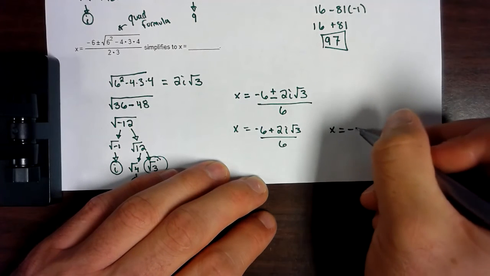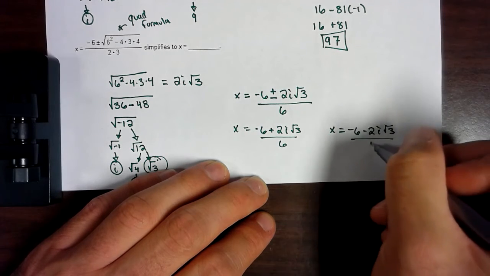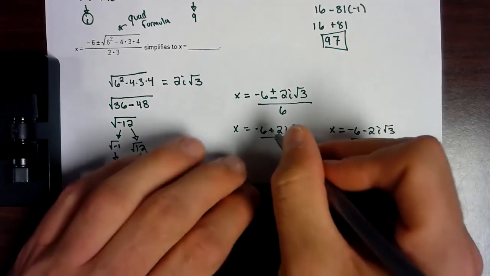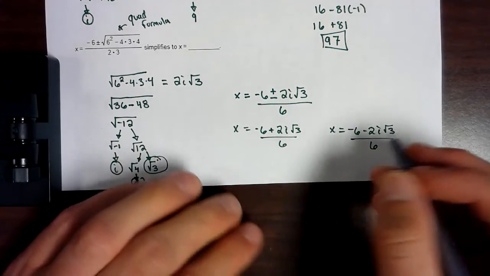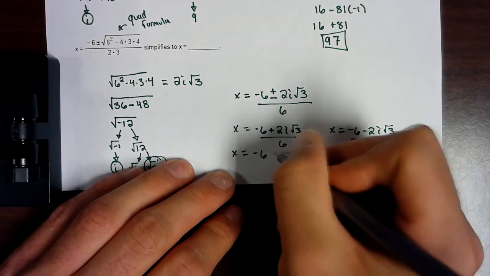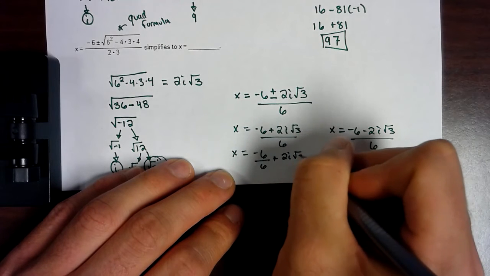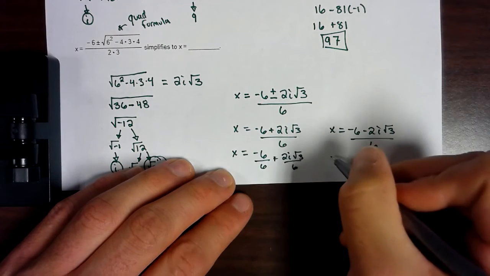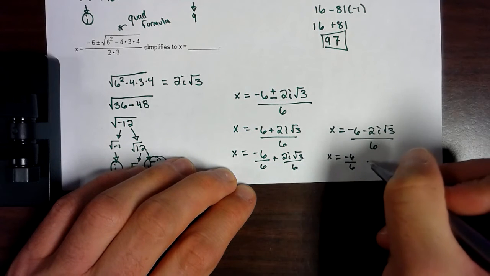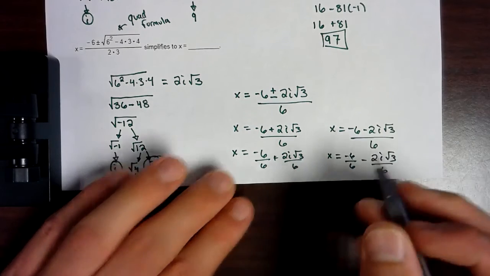And then another one where I have negative 6 minus 2i root 3 divided by 6. Now, when we're dividing by 6, we're dividing anything separated by a plus or minus sign by 6. So this is really negative 6 divided by 6 plus 2i root 3 divided by 6. And over here we get negative 6 divided by 6 minus 2i root 3 divided by 6.